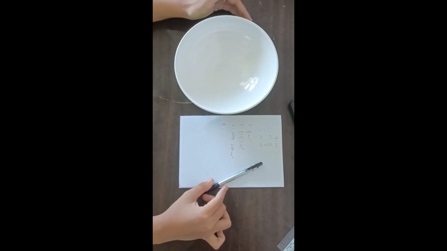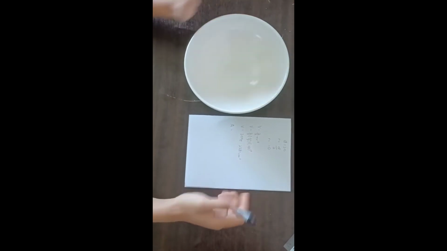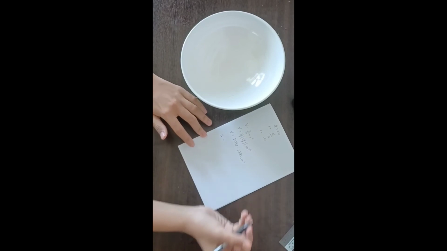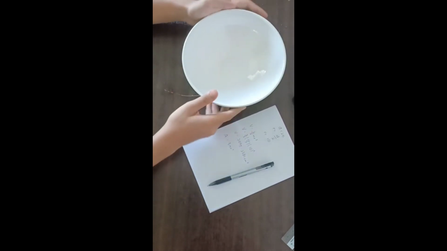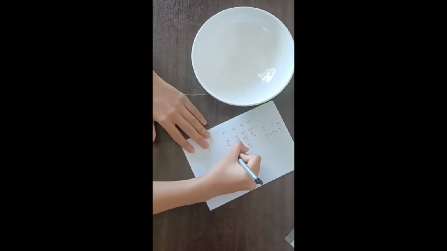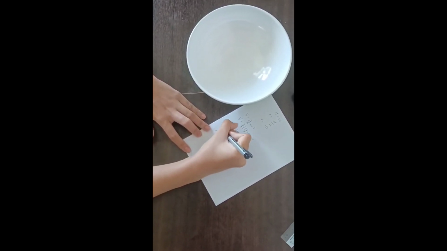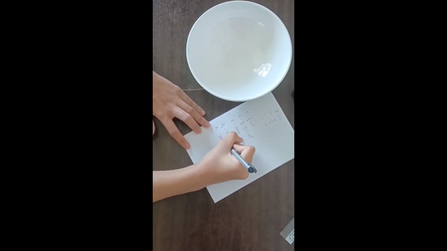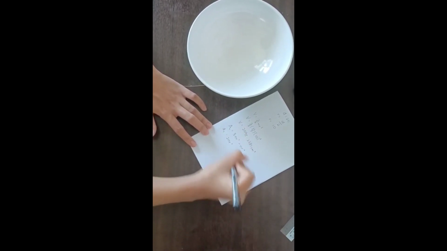Okay, now we will continue to calculate the total surface area of the bowl. As we know, the total surface area of a hemisphere is 3 pi r squared. But because this bowl doesn't have a closed surface, we will minus pi r squared. So the total surface area will be 2 pi r squared.